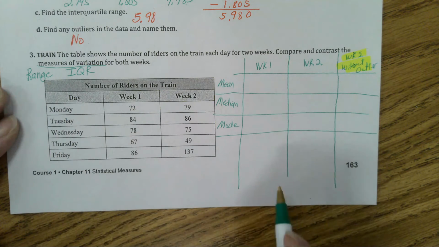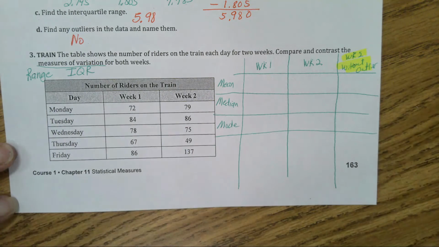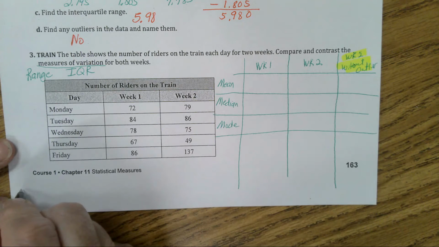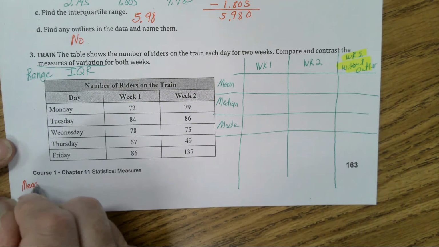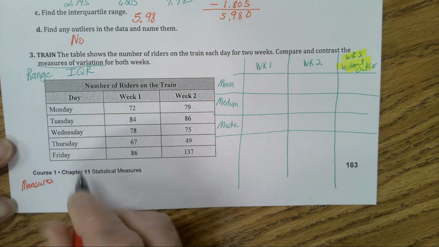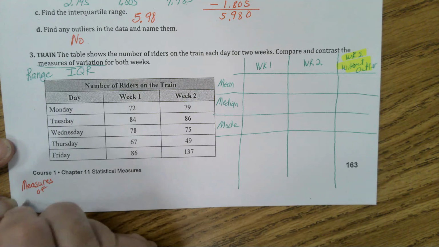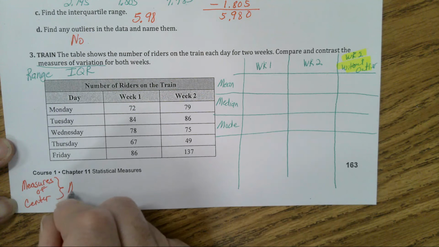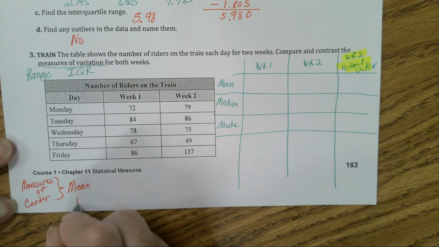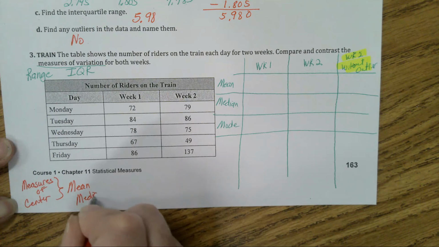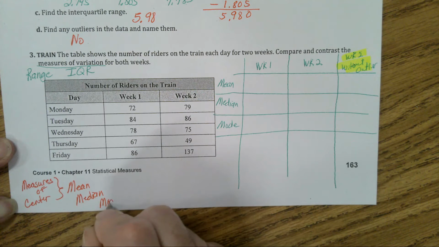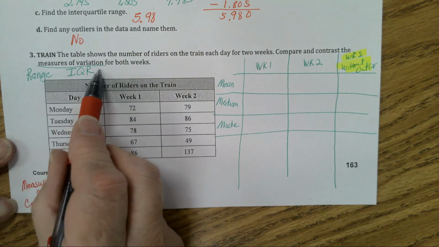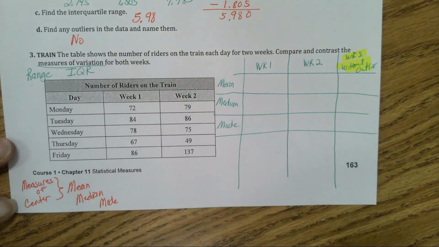Remember, measures of center, let's just write these down here at the bottom. What are measures of center, kids? Measures of center are the M words, mean, median, and mode. You got it? Measures of variation are range and interquartile range.